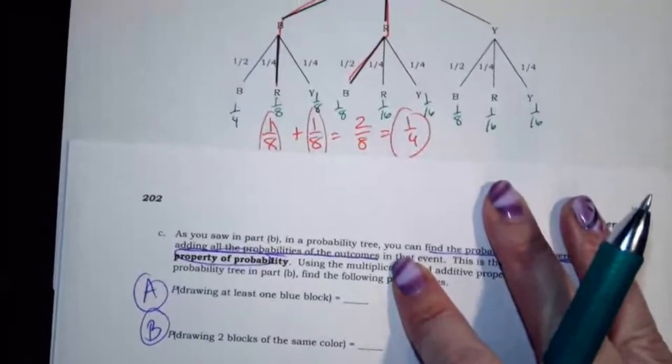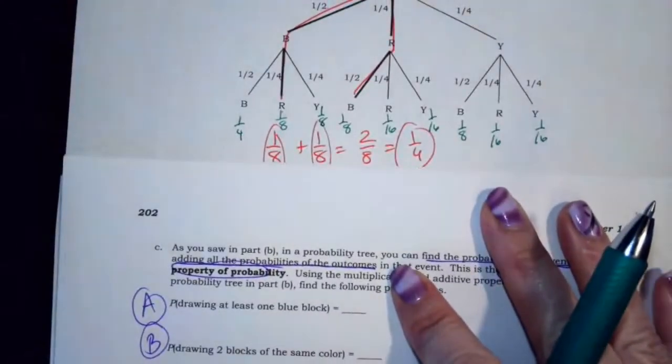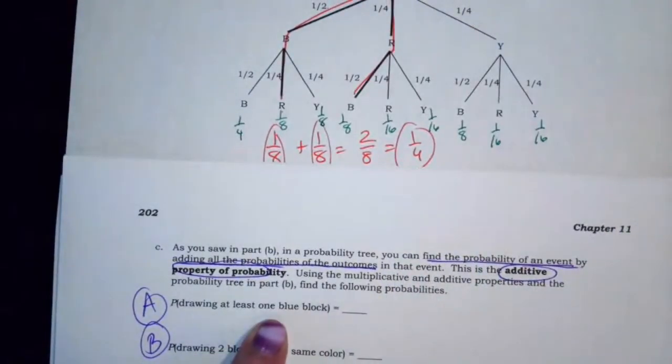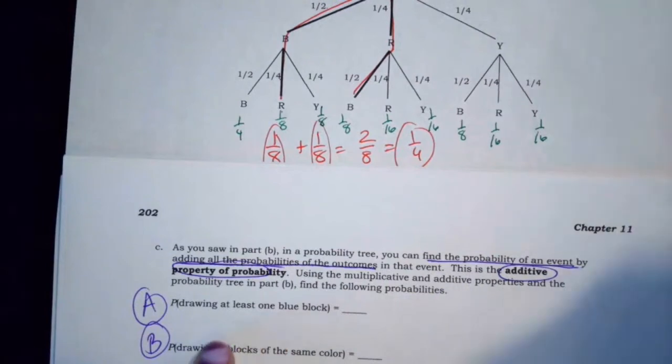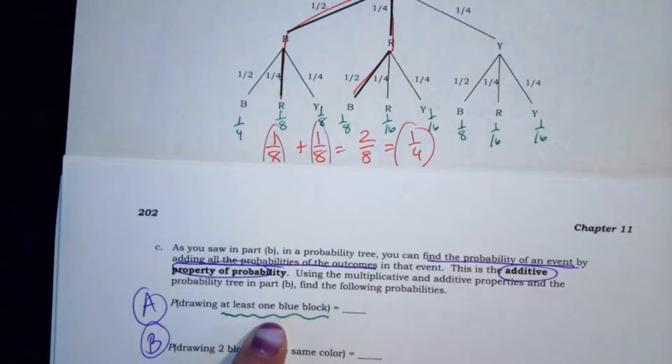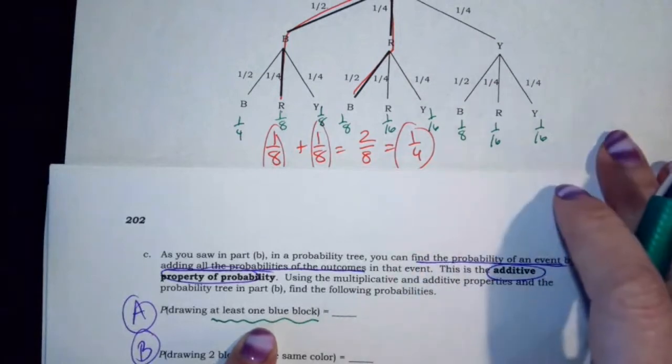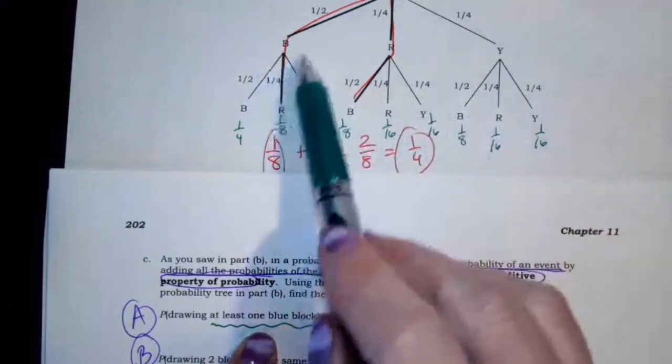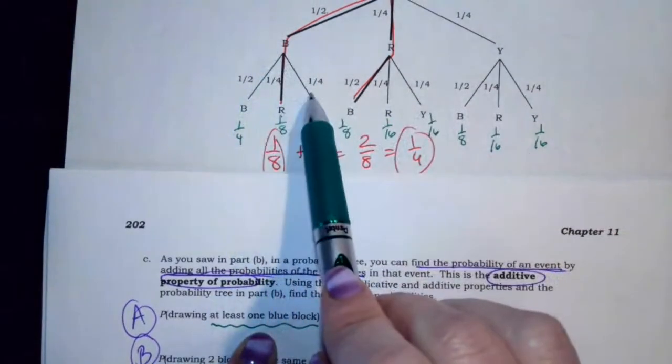So what do you think? I'm trying to get everything on the screen. What is the probability of drawing at least one blue block? Now we've talked about that keyword at least. That means out of my 2 draws, I need at least one. So either one block to be blue or both blocks to be blue. Well, that's going to include all 3 of these pathways.